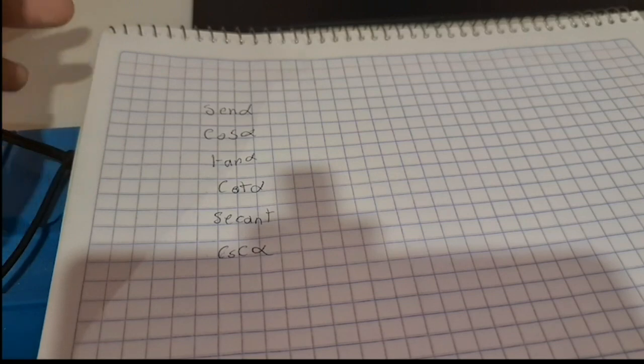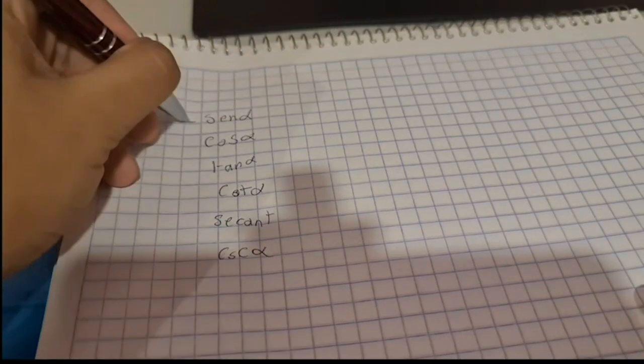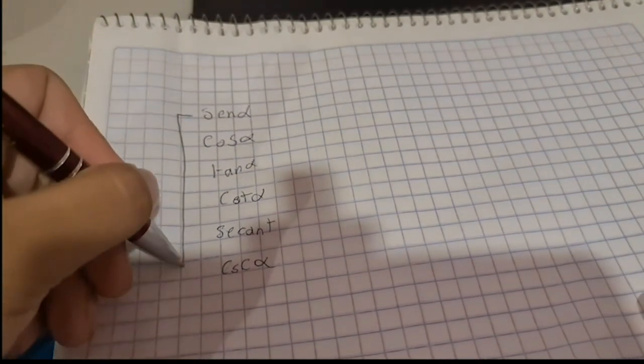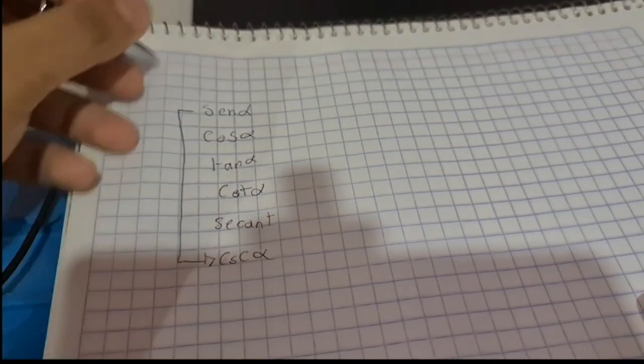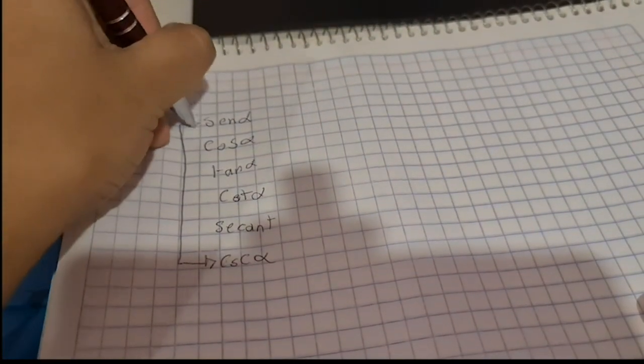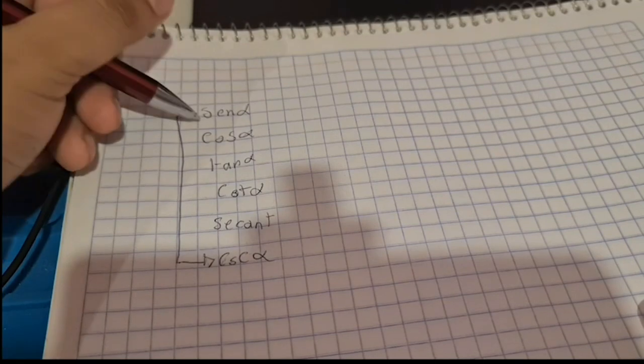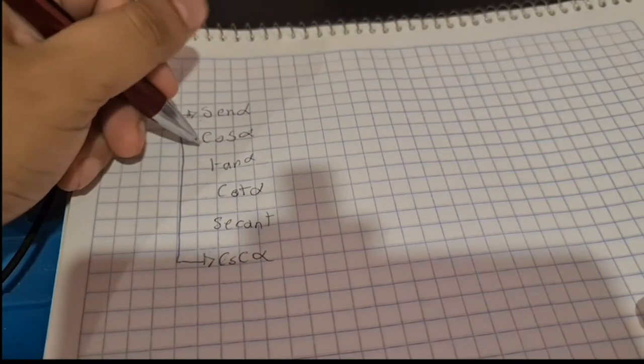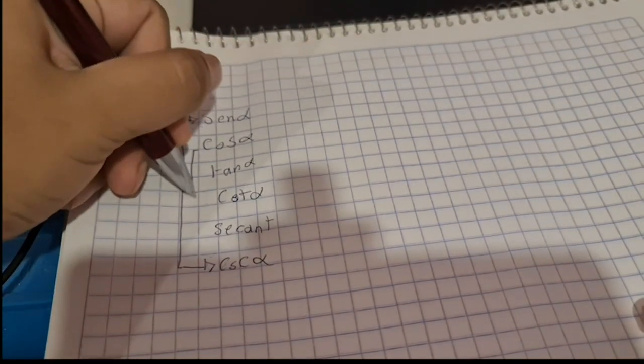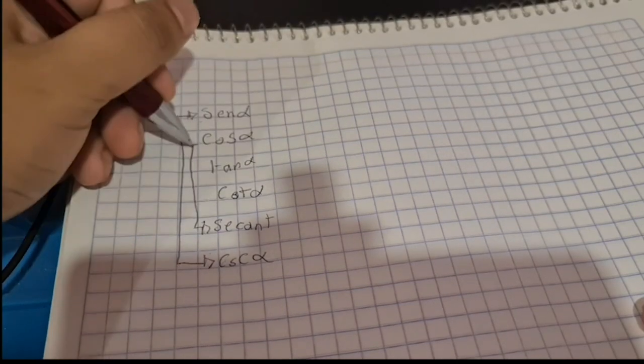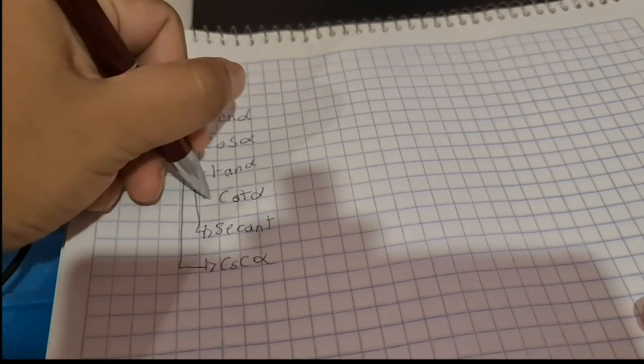So let's start with the sine. We are going to draw a line from the sine to the cosecant, the cosine to the secant, and the tangent to the cotangent.